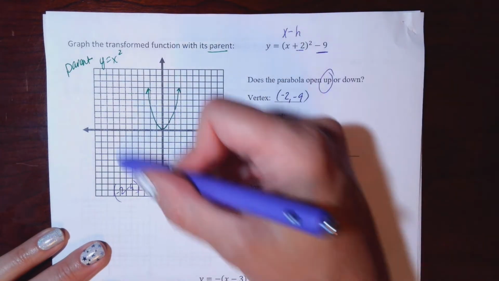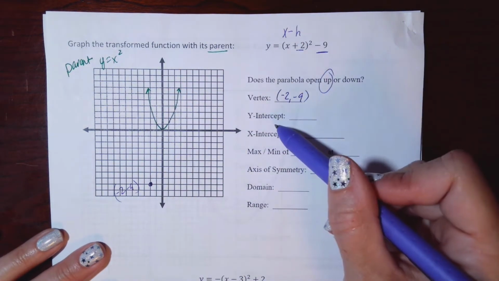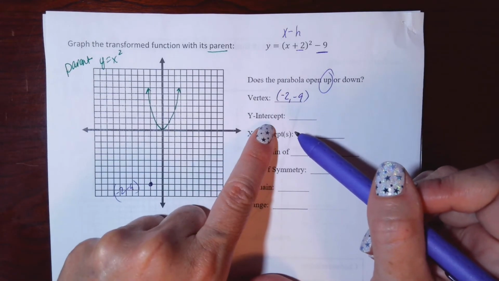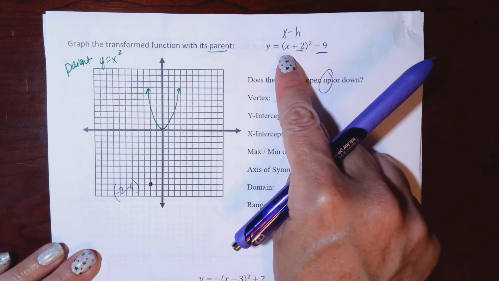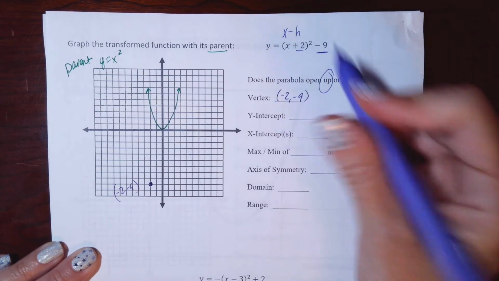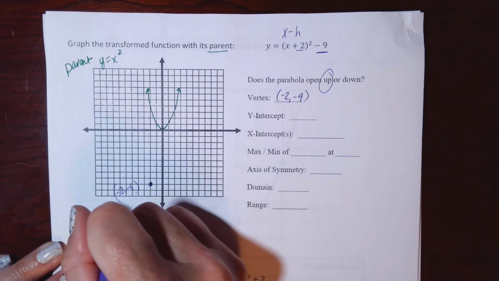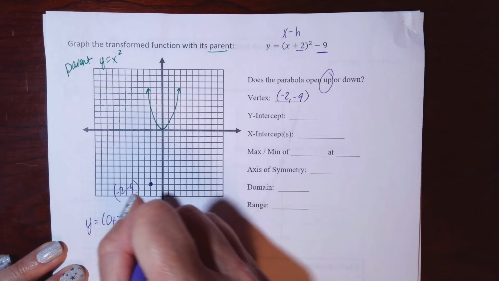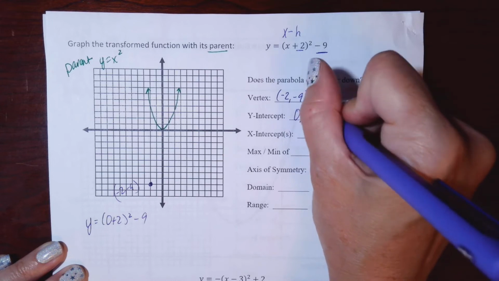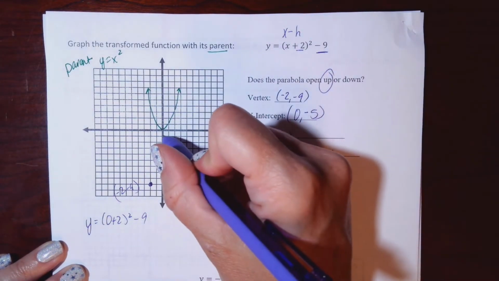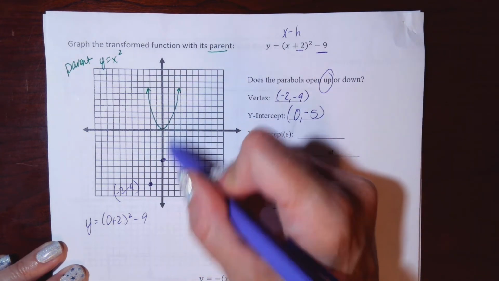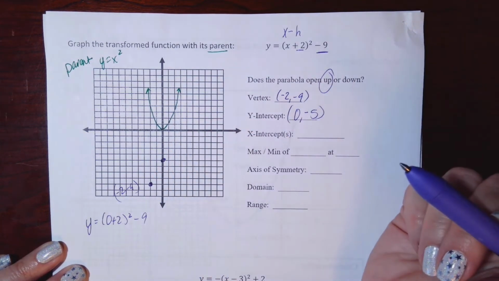I know it's going to open up, so I'm going to have two x-intercepts. I also have a y-intercept. My y-intercept happens where x is 0. So let's see what happens here if I plug in 0 for x. y equals 0 plus 2 squared minus 9. Well, that's 4 minus 9. Where x is 0, y is going to be negative 5. 1, 2, 3, 4, 5. Does that make sense? It does. Our parabola is going to open up, so it can go through that point.